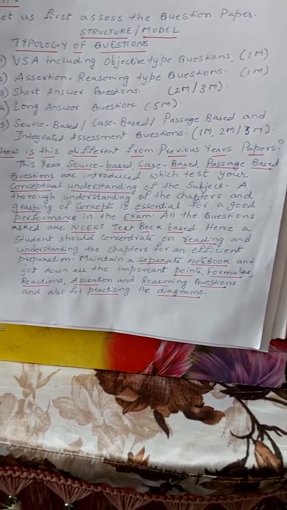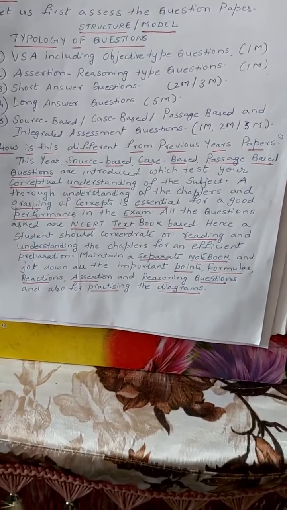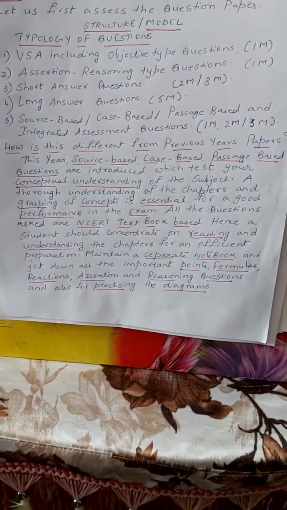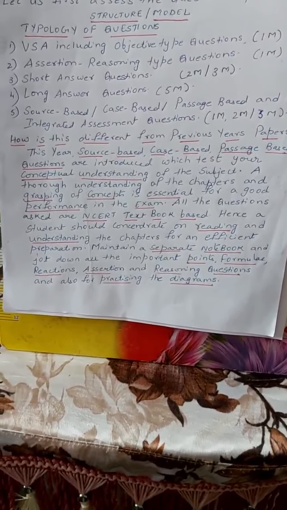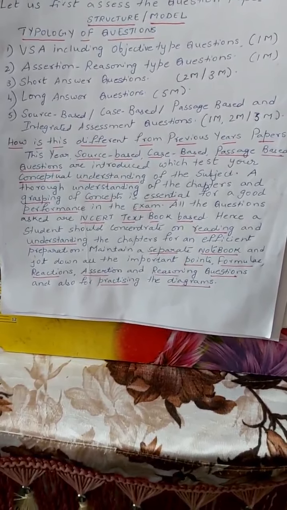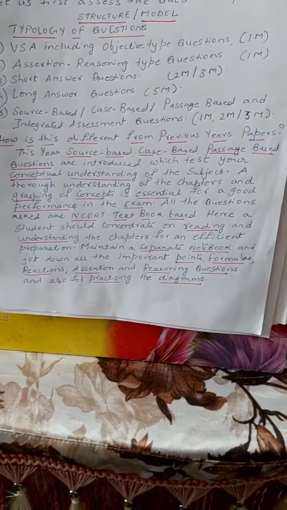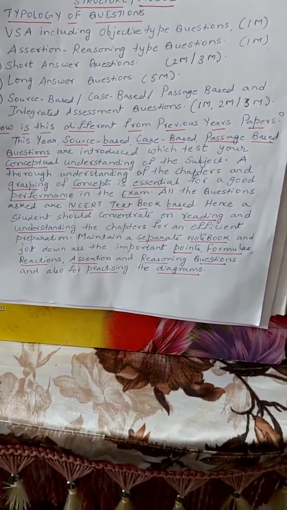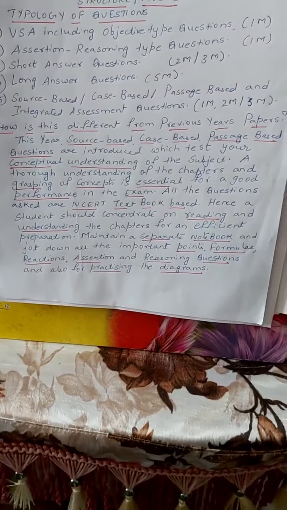The very short answer questions include the objective type questions, which are asked for 1 mark. The assertion reasoning type questions carry 1 mark each. The short answer questions can be asked for 2 marks or for 3 marks. The long answer questions are for 5 marks. And you have the source based, the case based, the passage based, and integrated assessment questions, which can be asked for 1 mark, 2 marks, or for 3 marks.